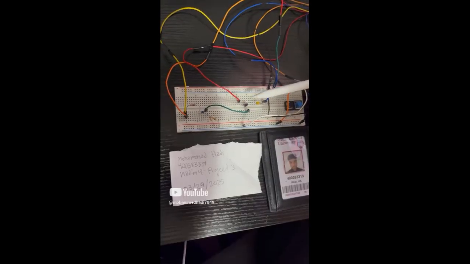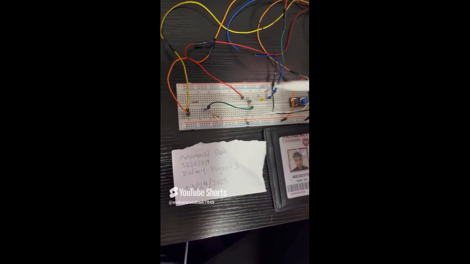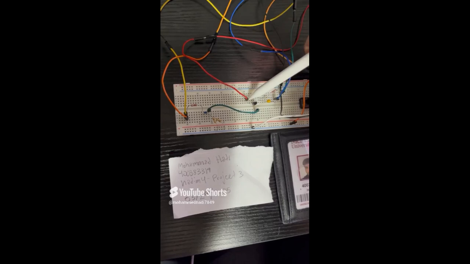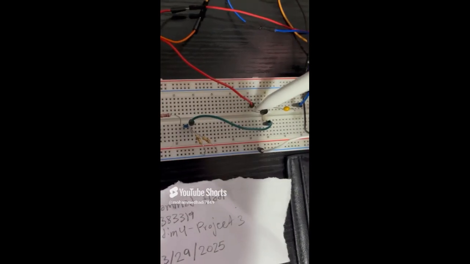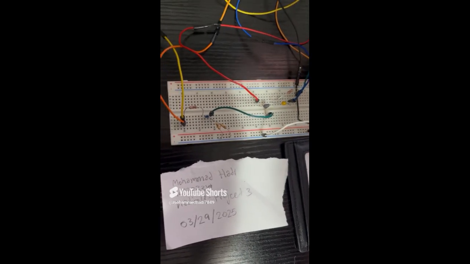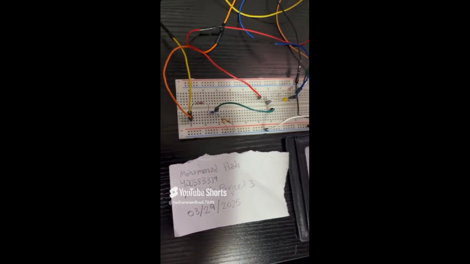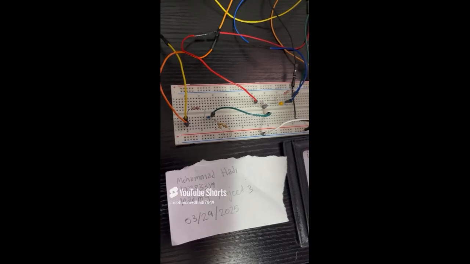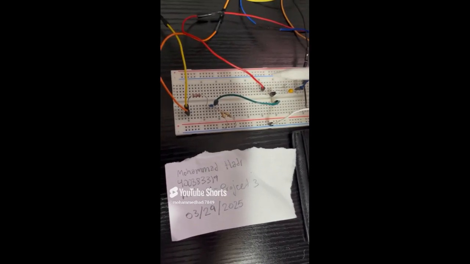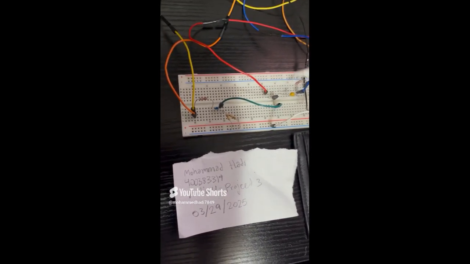As you can see right here, this node is the collector of the BJT, and it's connected to this red wire here, which is connected to the plus 5 positive voltage. So that takes care of the collector side of the BJT.